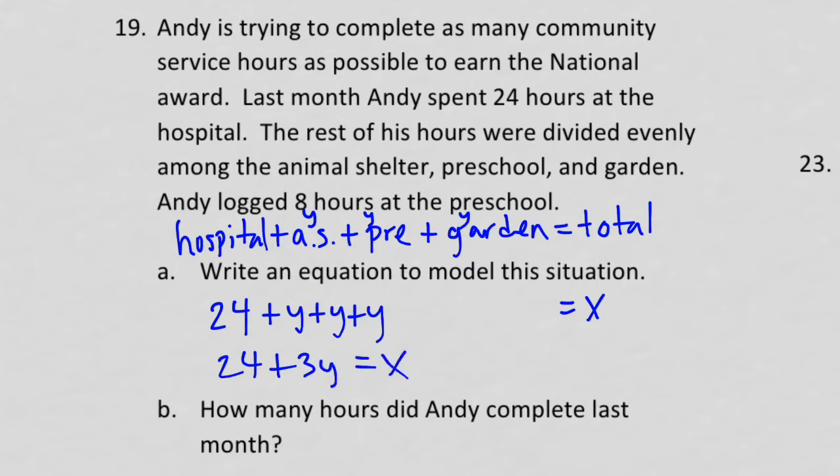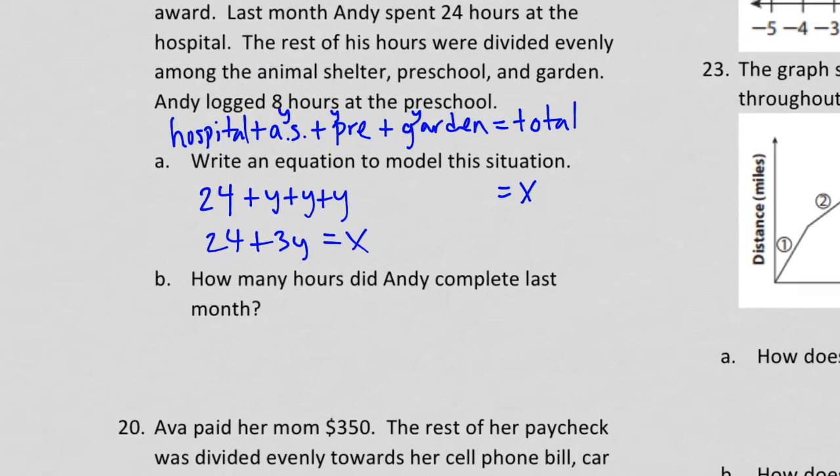There you go. In this case, Y stands for the animal shelter, the preschool, or the garden. They're all the same. They're divided evenly. X stands for the total number of hours. And now we can solve it. That's an equation that we can use.